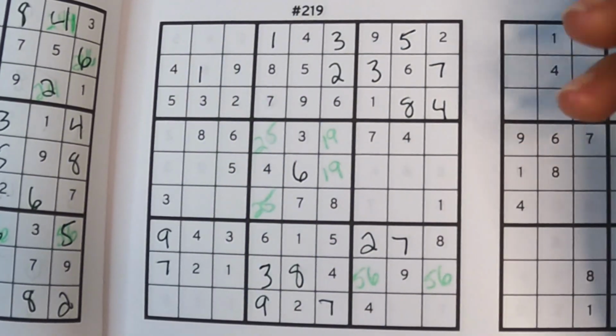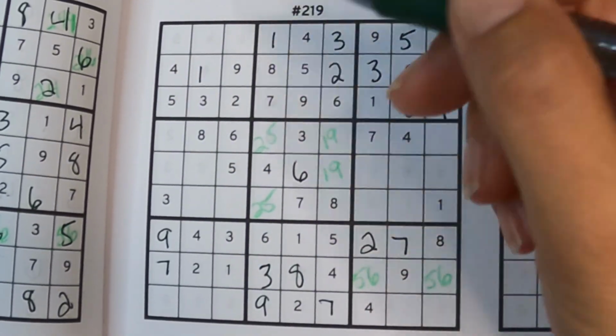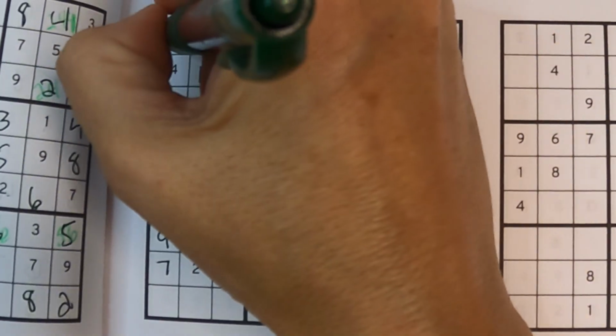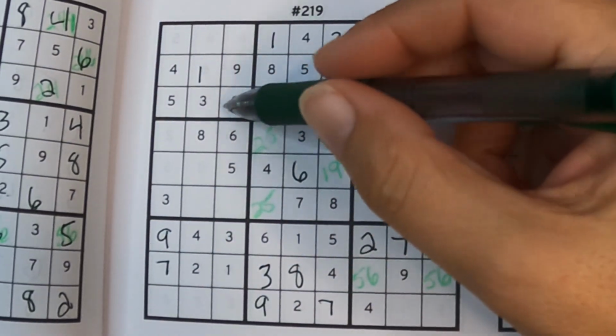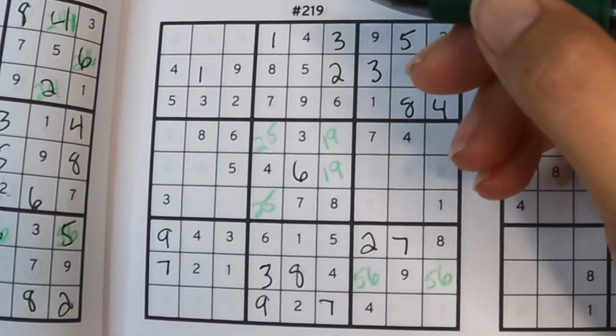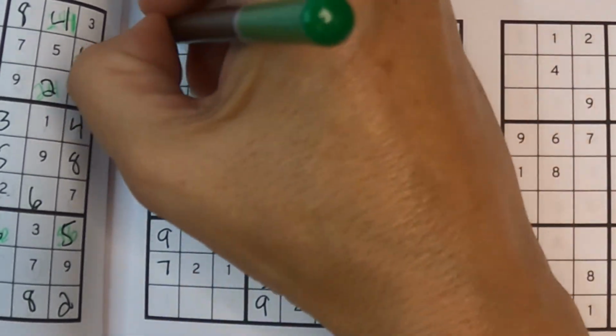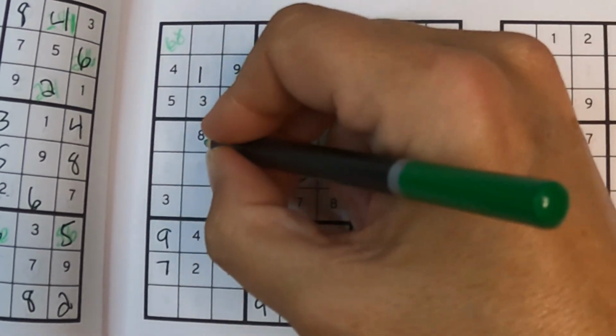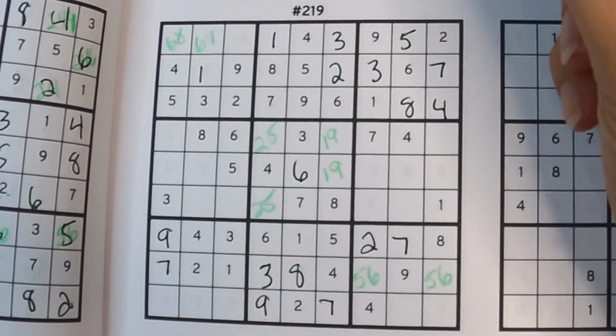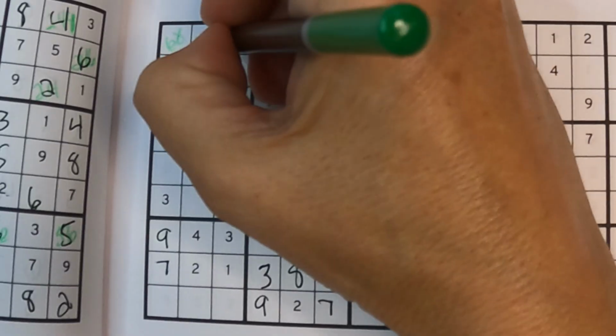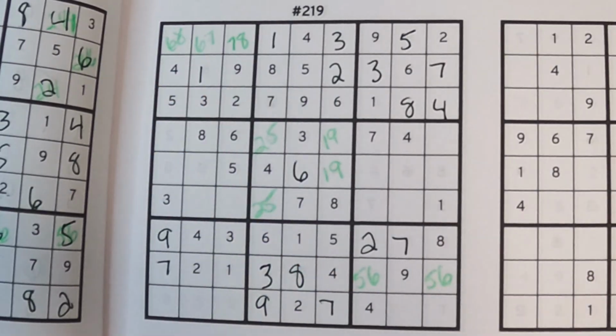For this box, we're missing 7, 8, and 9. We've got 7 and 9 here. Oh no, that can't be right. 6, 7, and 8. So we've got a 7 here, so 6, 8. 8 here, so 6, 7. 6 here, so 7, 8.